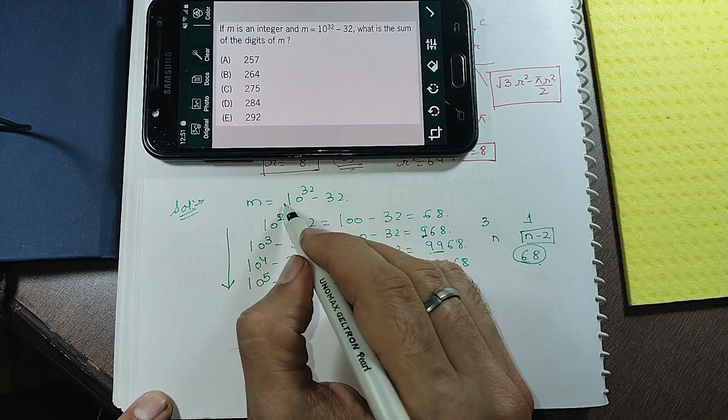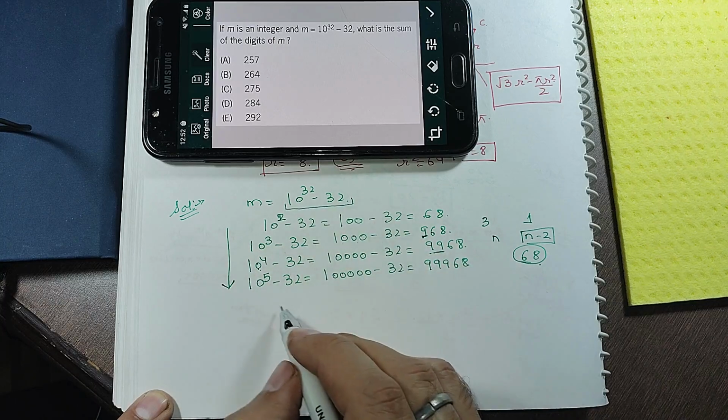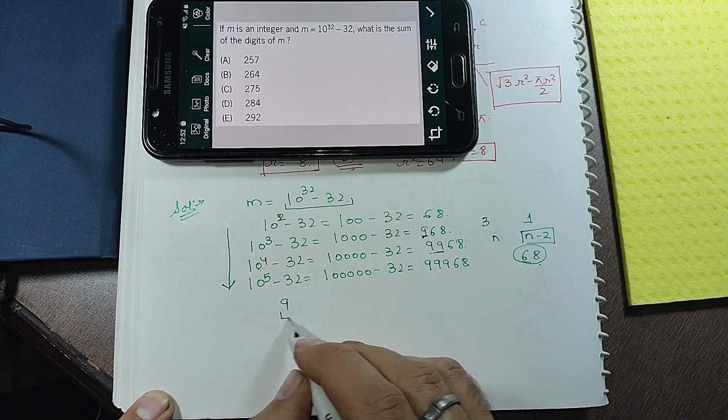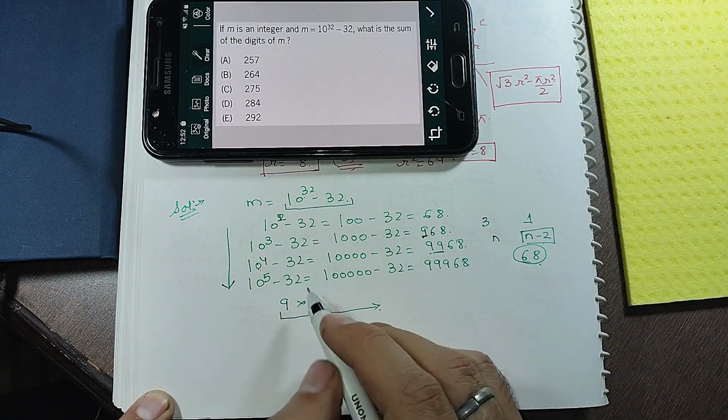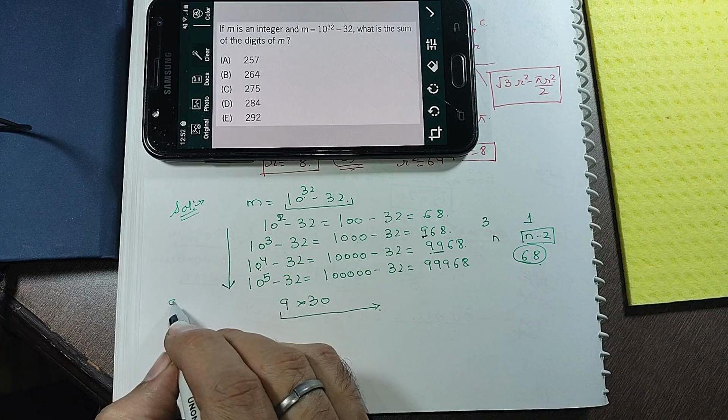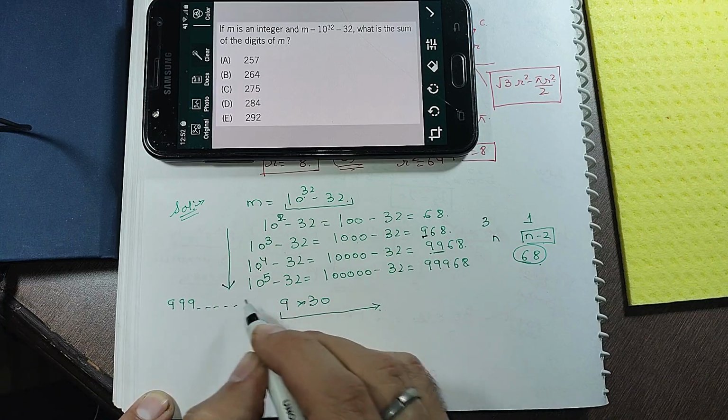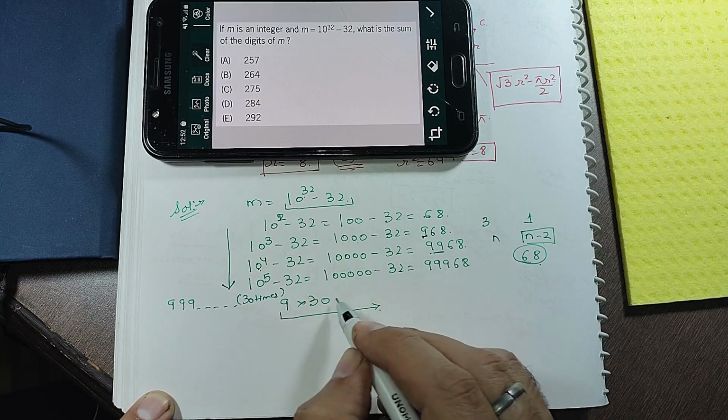So when it comes to 10 raised to power 32 minus 32, number of times it will be having 9 will be 32 minus 2. So that will be 9 into 30. So the number would be 9 repeated 30 times, right? Plus 6 and 8.